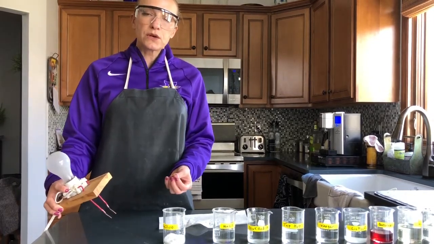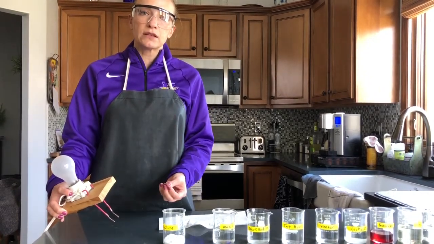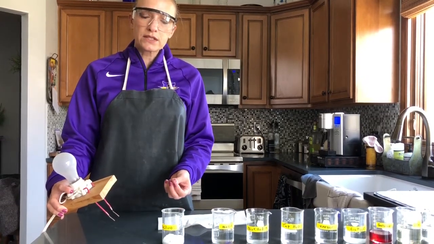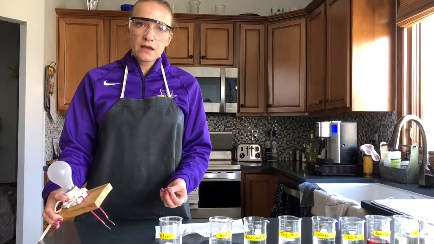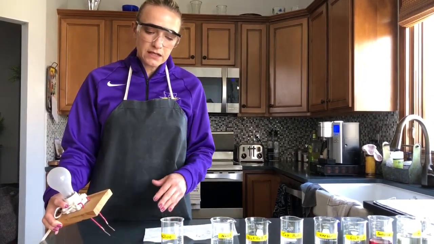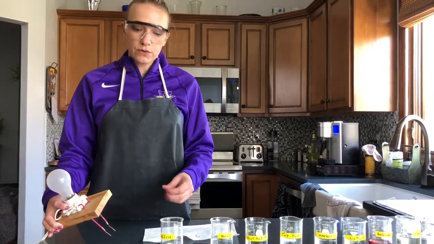What you guys are going to record in your data table is strong light, weak light, or no light. So you really want to focus on the light bulb to see what's happening, whether or not it is conducting. So the first substance we're going to test is the sodium chloride crystals.